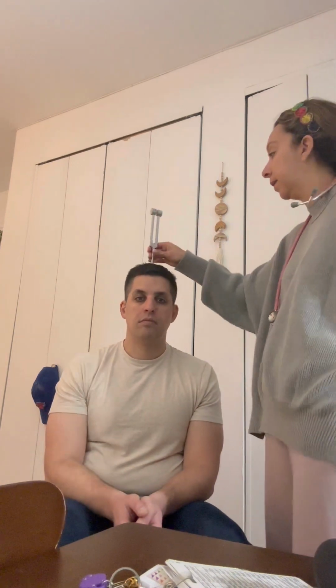Now I'm going to do the Weber and the Rinne test. You're going to let me know when you stop hearing the vibration. I'm going to be tapping this, putting it on the top of your head, and let me know if there's any differences in your hearing on either ear. And I'm going to do it again, and let me know when you don't hear this sound anymore, so I can then instruct you further. We're going to do it on both ears? Yes. Okay, so here is the first test.